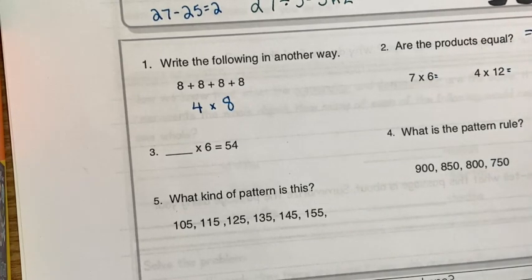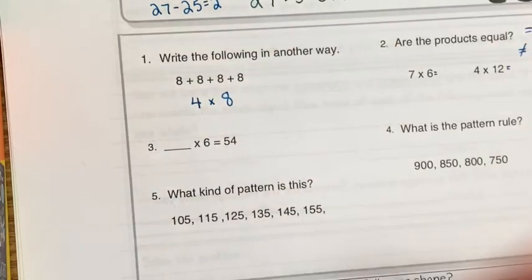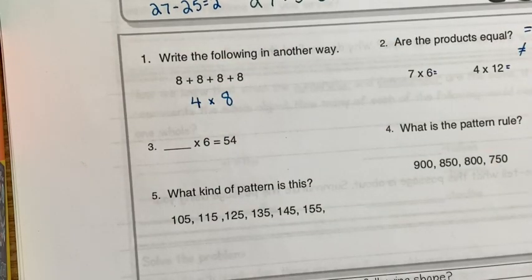So this is a sign for equal. This is a sign for not equal. It's an equal sign with a line through it. Okay, something times 6 is 54. Well, I'm going to let you look at your math facts and figure that out.